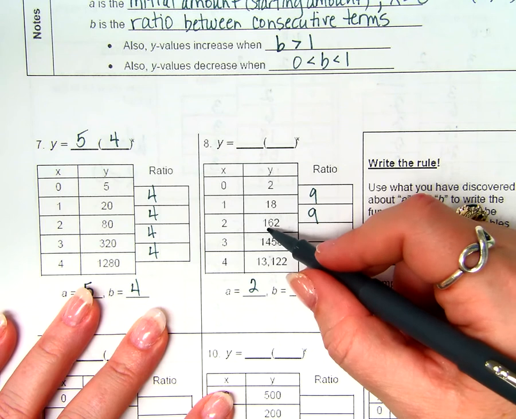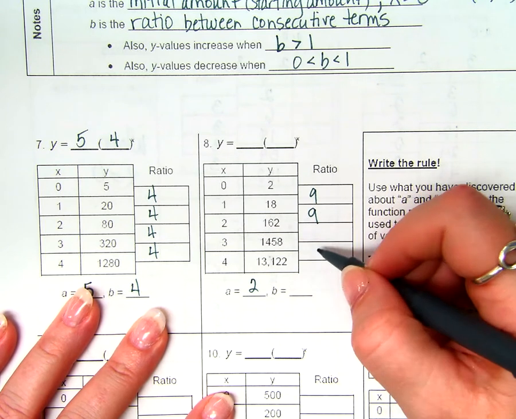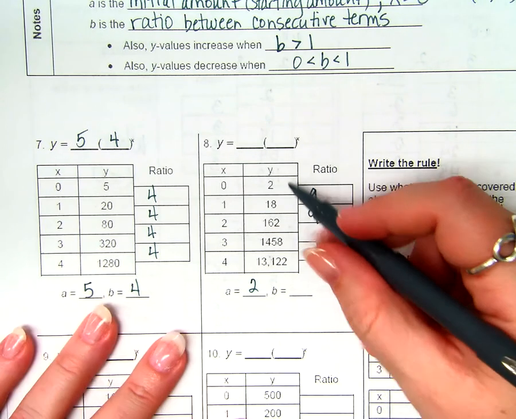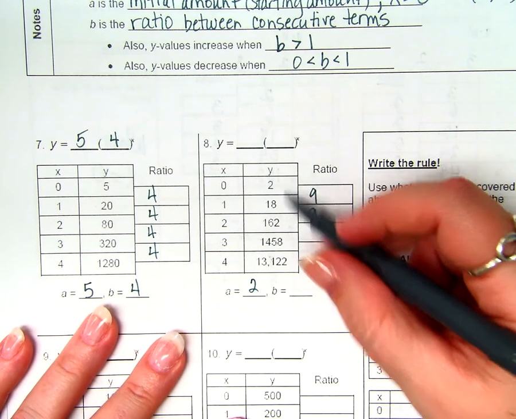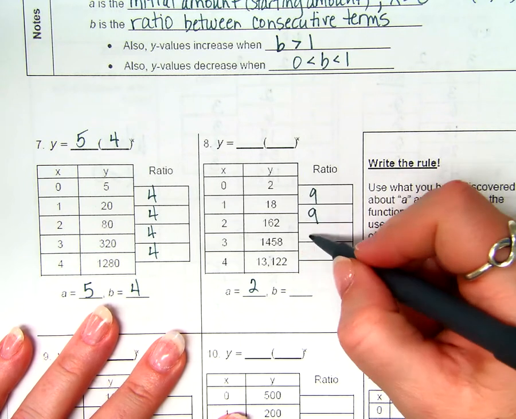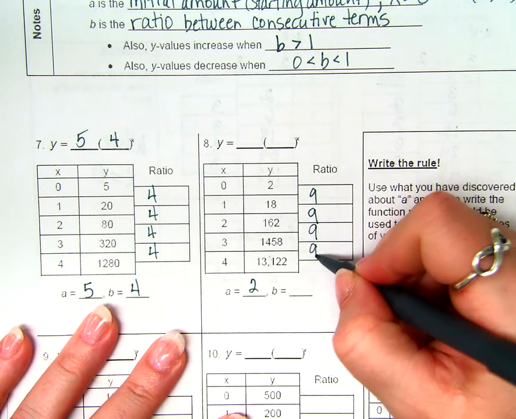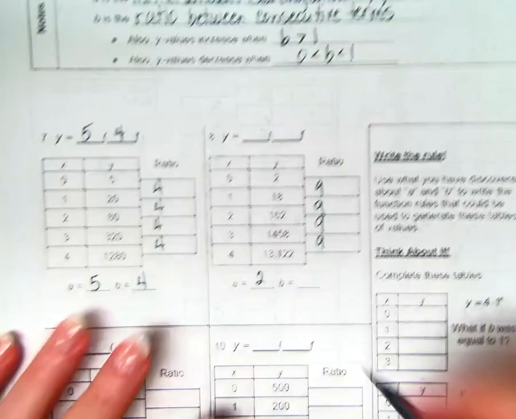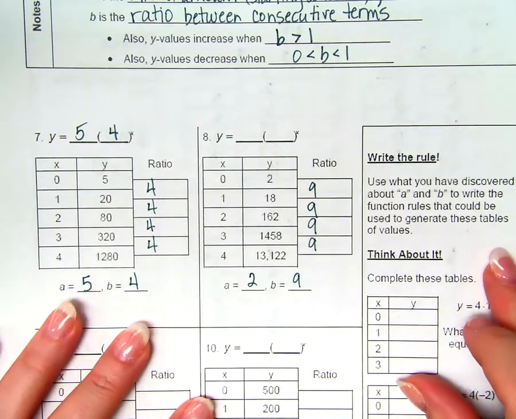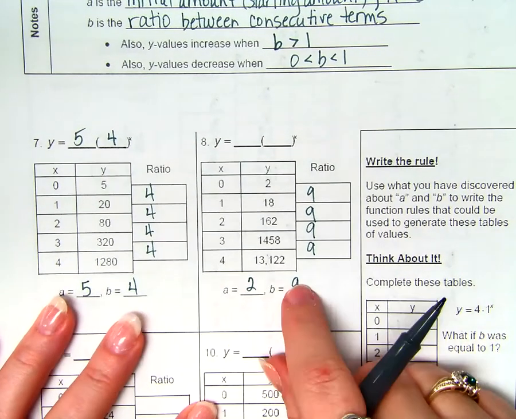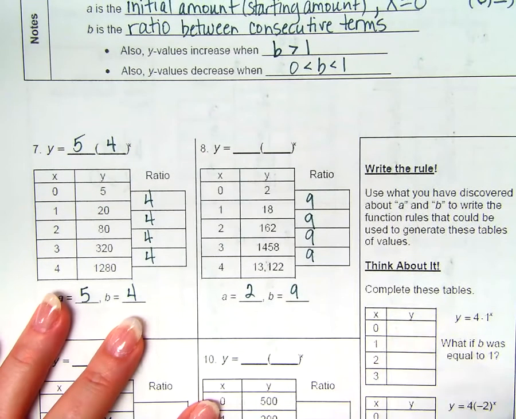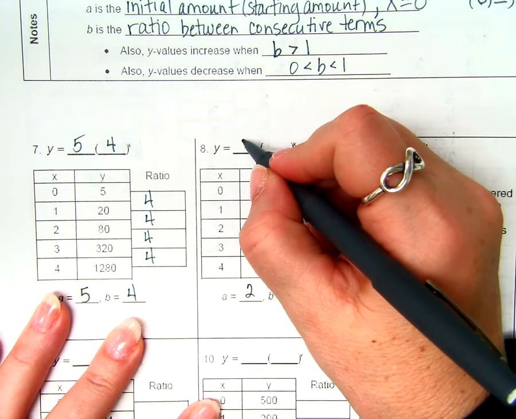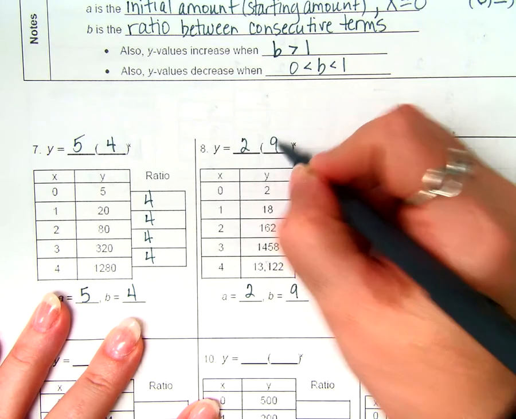Do you really know that 162 times 9 is 1458? No. This problem might be easier to do the division up the other way, right? Okay? But we know it's 9 because we are smart people. But it's always good to check. So if we know that A is 2 and B is 9, what's my equation? Y equals 2 times 9 to the x power.